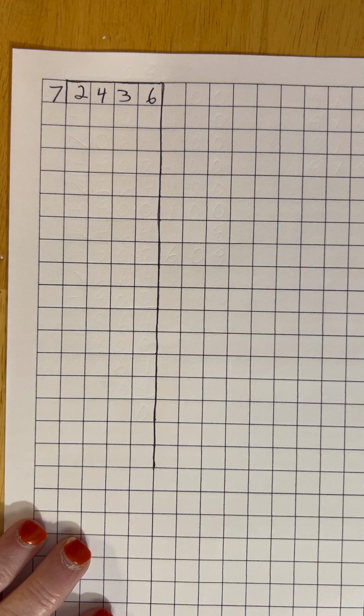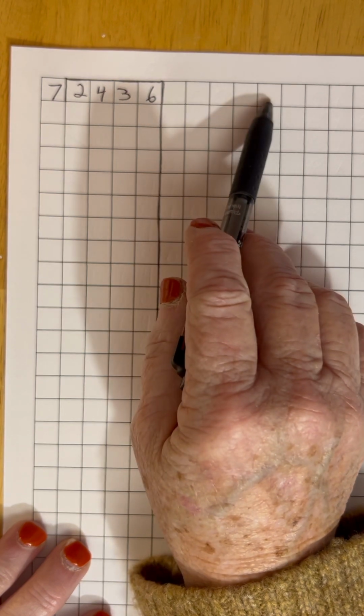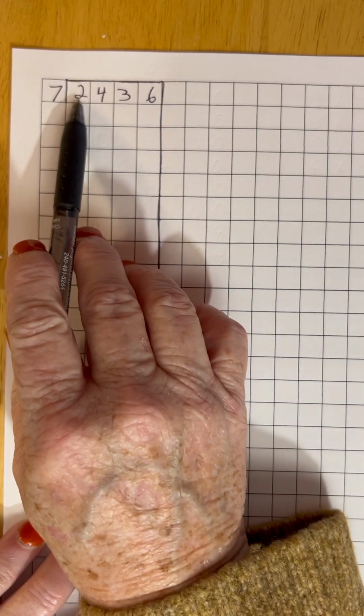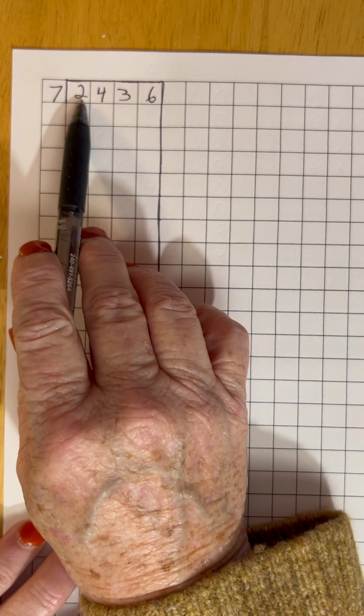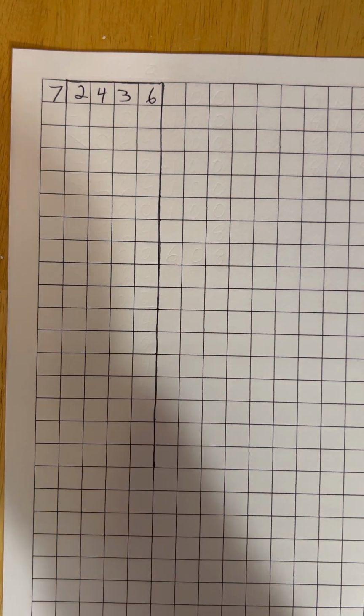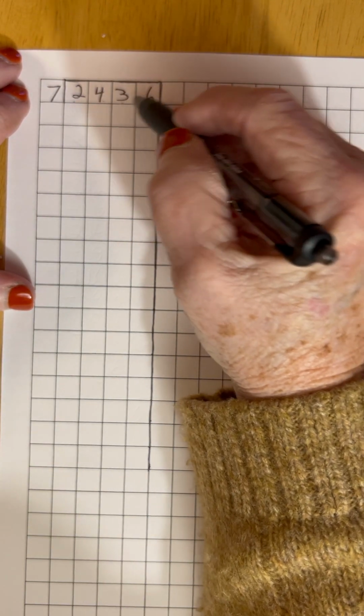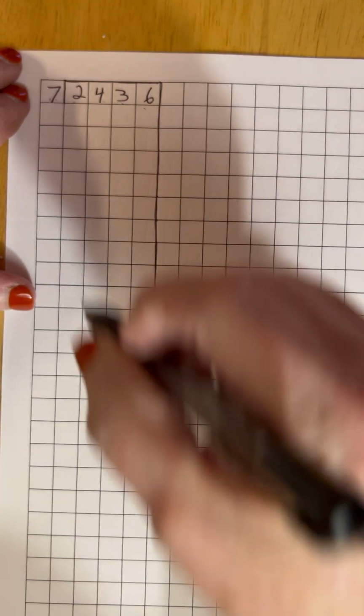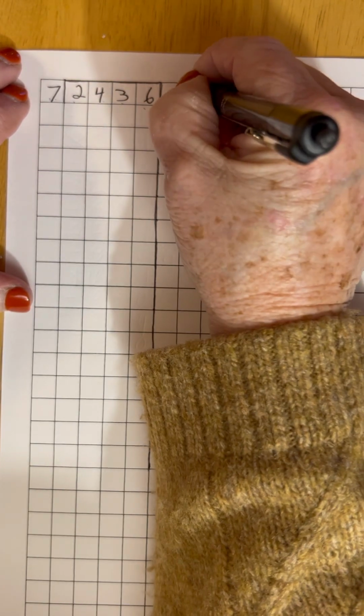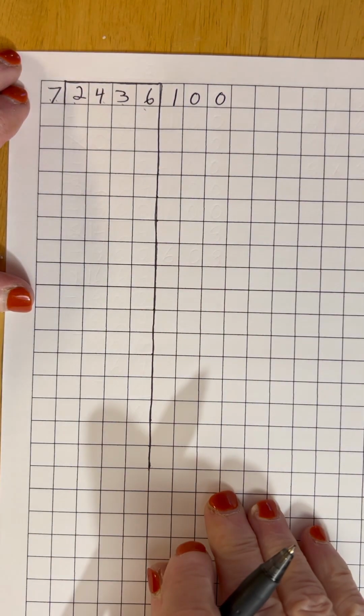So I'm going to ask, can I use 1,000? I cannot use 1,000 because 1,000 times 7 would be 7,000 and I only have 2,000. So I'm going to start with 100. So if I'm giving $2,436 to 7 people, I'm going to give each one of them a $100 bill.